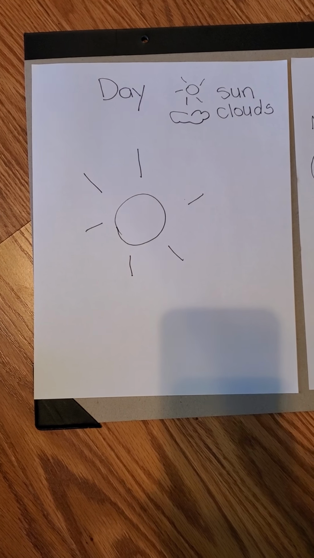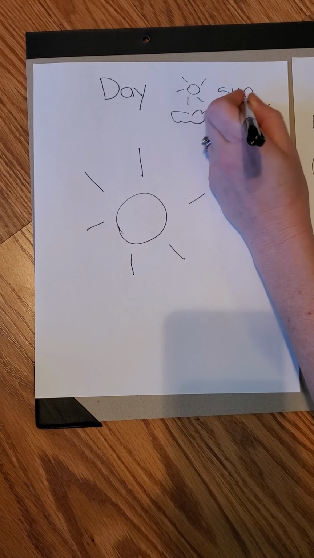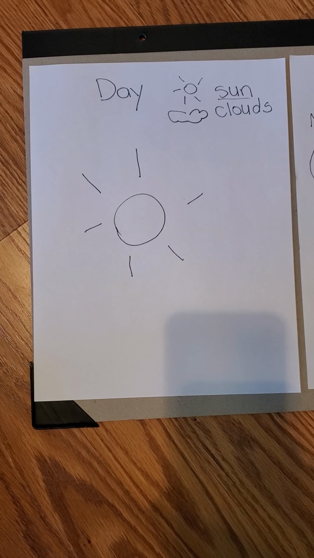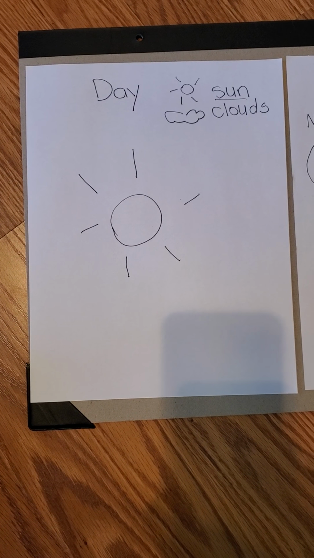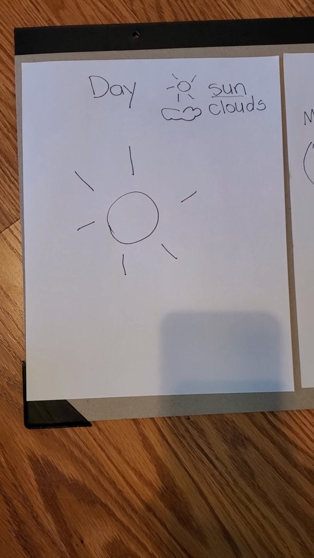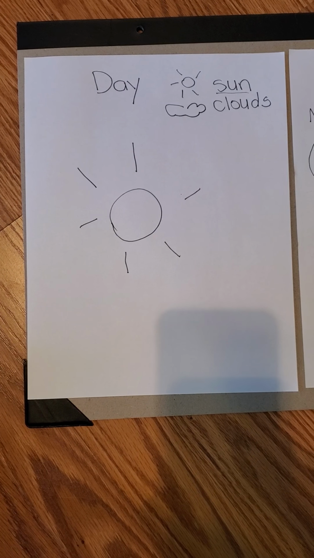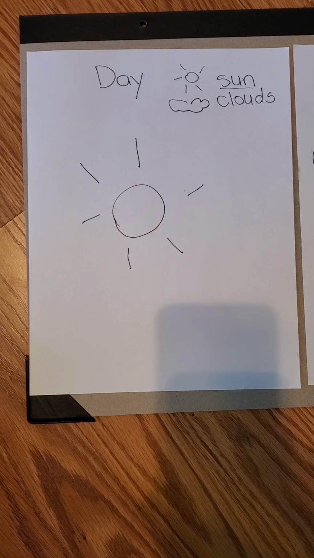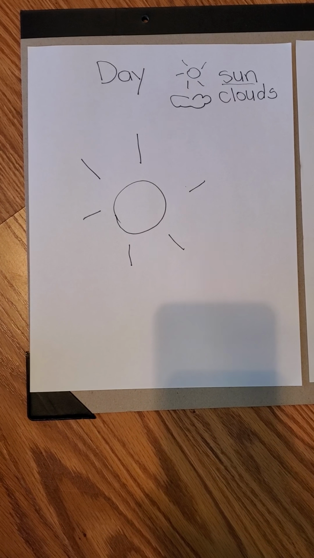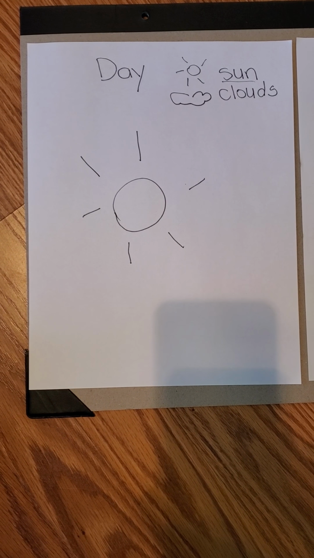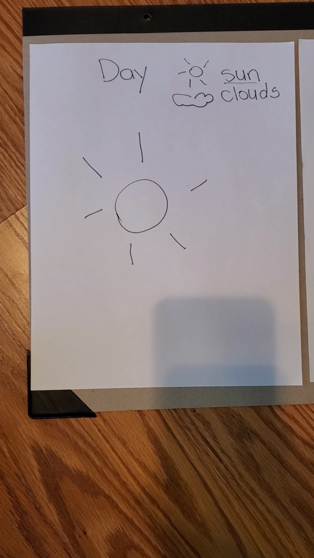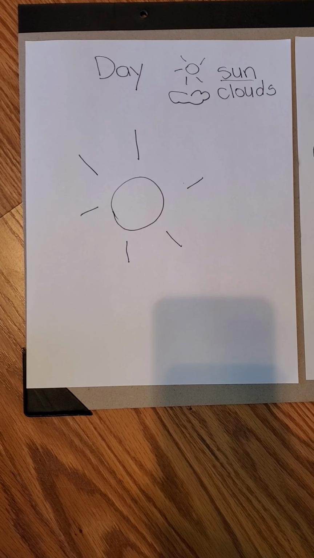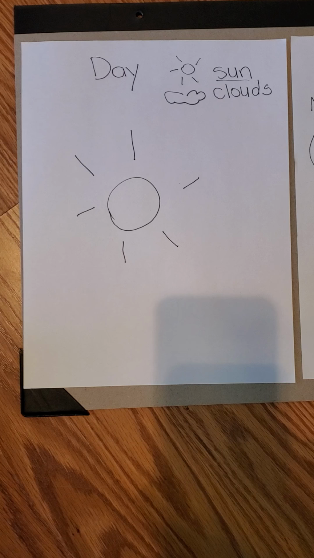Did you know that the sun is one of our brightest stars? It's one of the biggest stars. And this star, the sun, is at the center of our solar system. Now, is the sun still in the sky when it's cloudy out? It sure is. The sun is always out, even when it's cloudy. Okay.